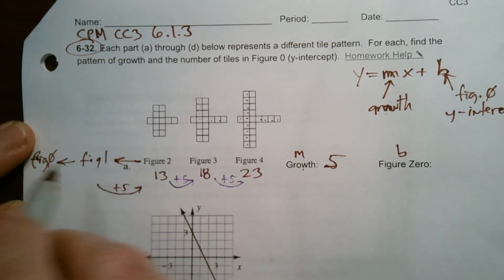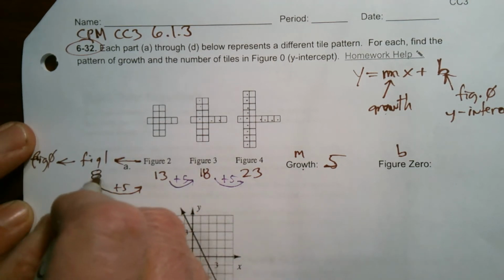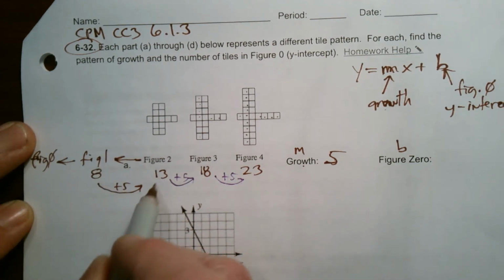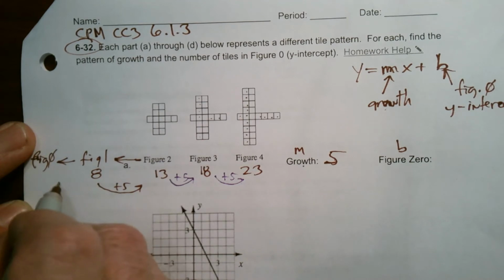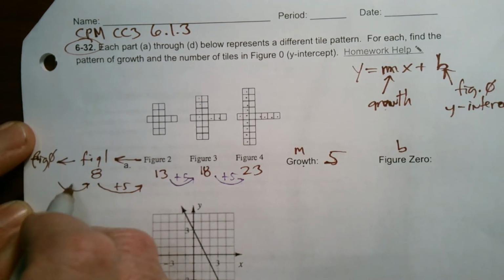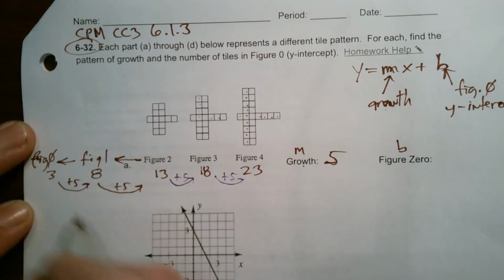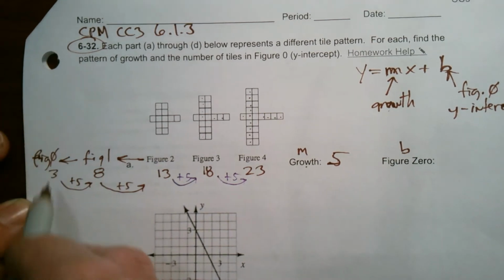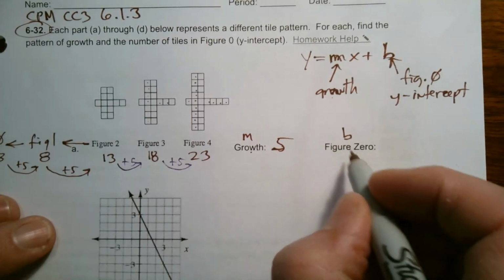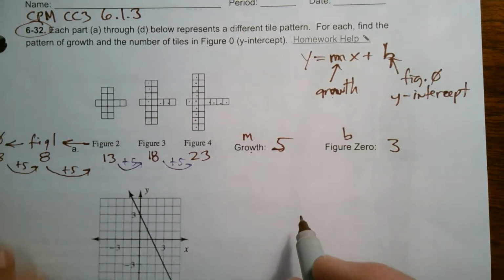What is that number? 8, right? 8 plus 5 is 13. Same thing: what number plus 5 is 8? It's 3, because you can subtract to go backwards. So there's my figure 0. For part A, there would be 3 tiles in figure 0.